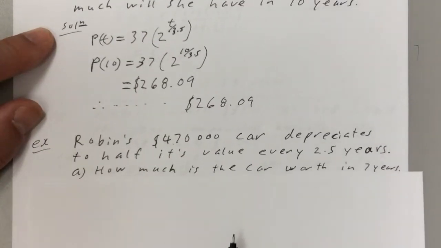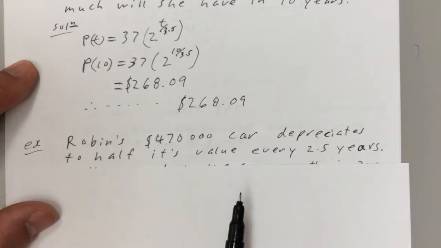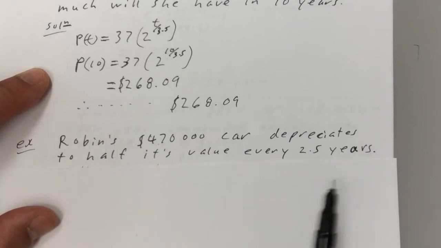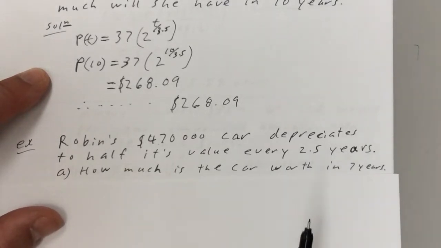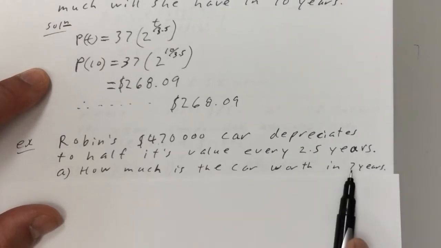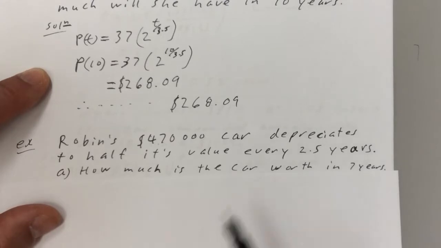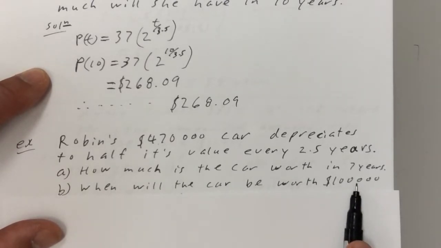Another question would be this one. Robin's $470,000 car depreciates to half its value every 2.5 years. One question would be, what is it worth in 7 years? Again, 7 is not a multiple of 2.5, so we're going to have to write down the function. And then, when will the car be worth $100,000?